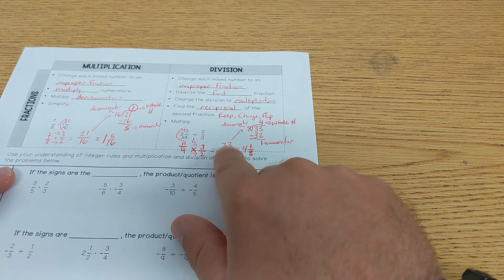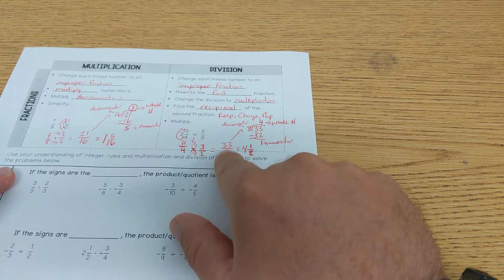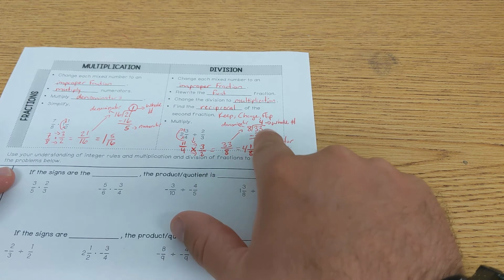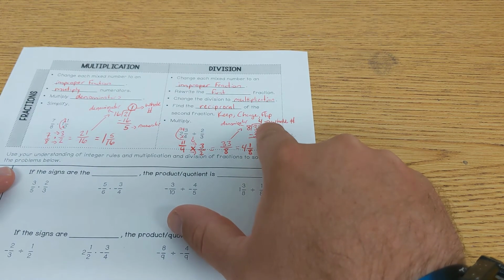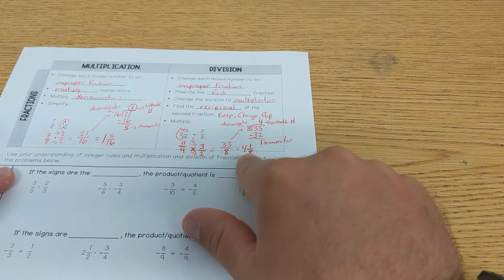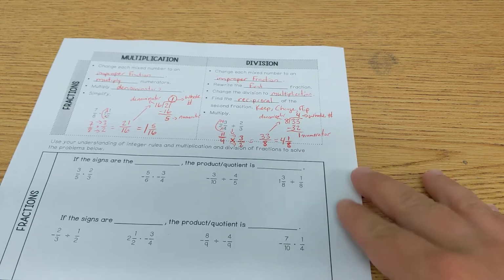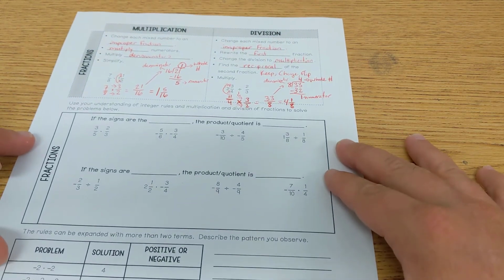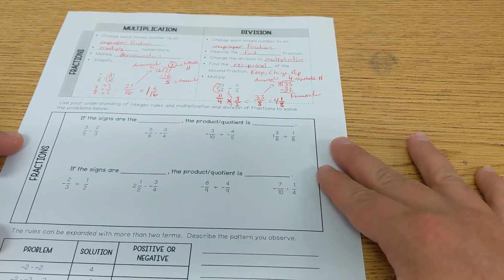Okay? Then if we have an improper fraction, we'll do the work that we need to simplify it. All right? Now, I just talked about this just a second ago, so it works the same way.